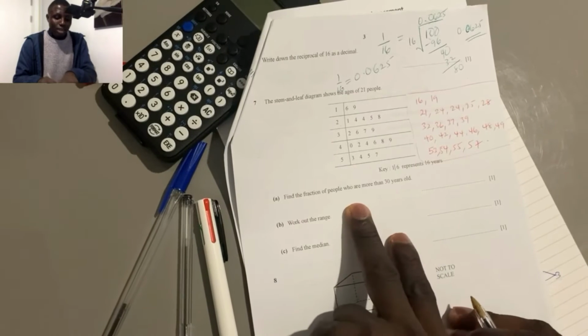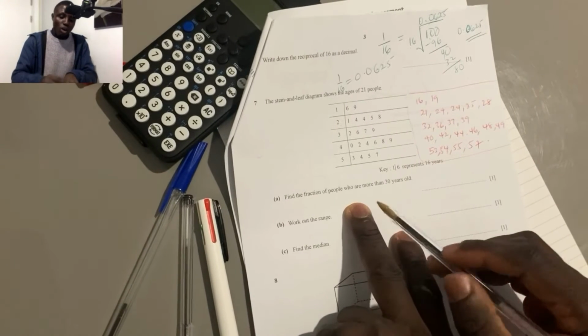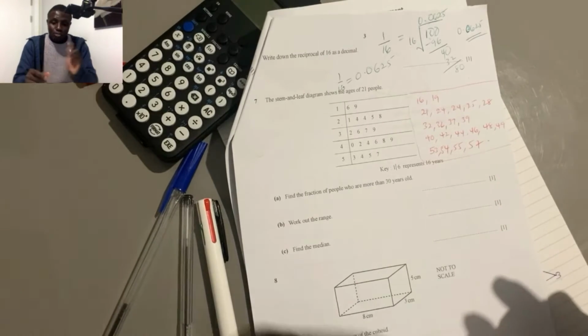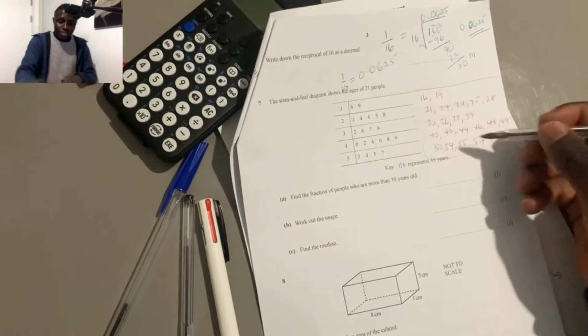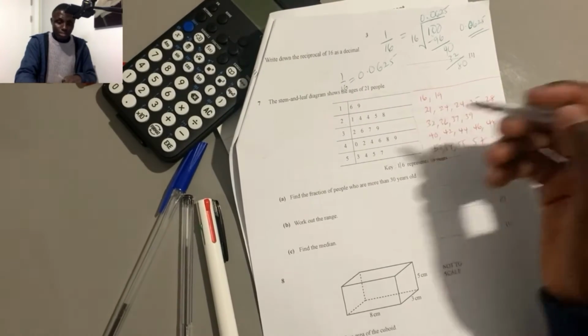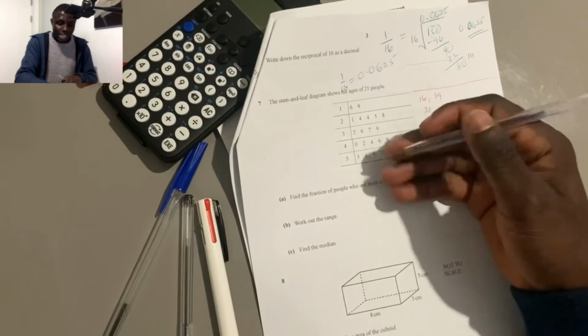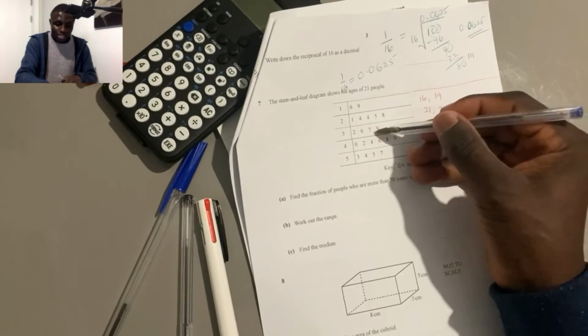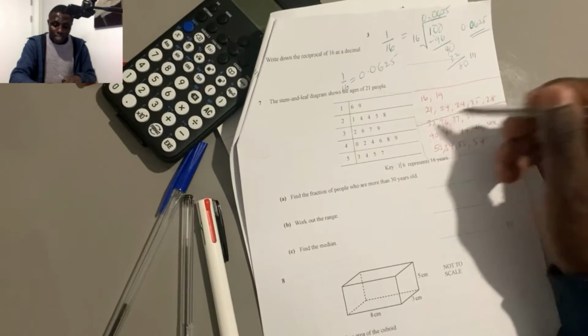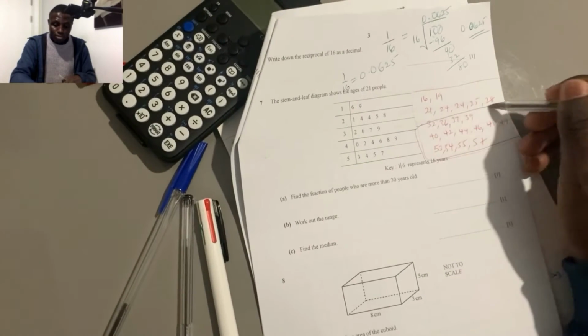Find the fraction of people who are more than 30 years. Find the fraction of people who are more than what? 30 years. So 30 and above. There's no need for you to interpret it if you know the key already, but I just want to show what this means. So this is from 30 and above. This is 30, this is 32, 36, 37. So those people that are 30 and above. Now we should calculate the fraction of those people.